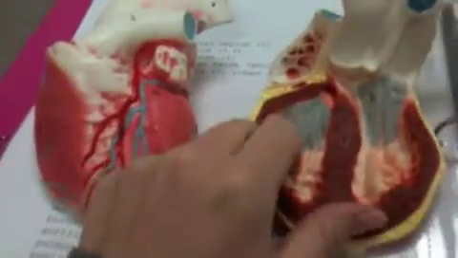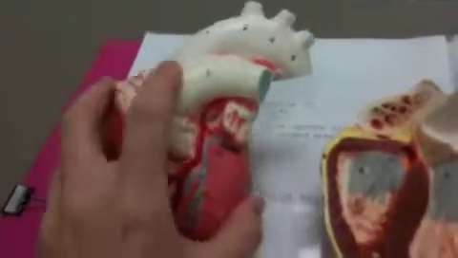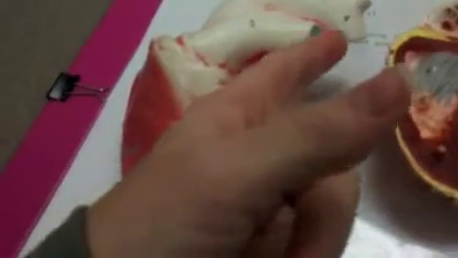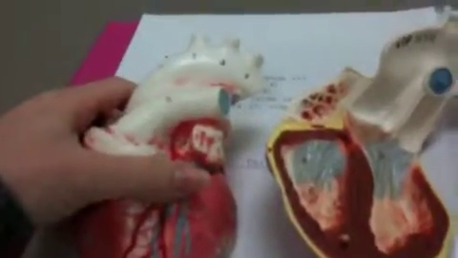From the right ventricle, it goes out, twists around into the pulmonary semilunar valve, which is down here, and then out through the pulmonary trunk into the pulmonary left and right pulmonary arteries.